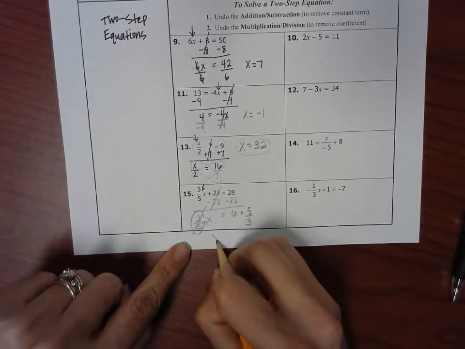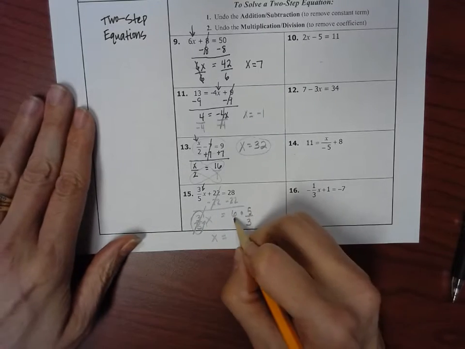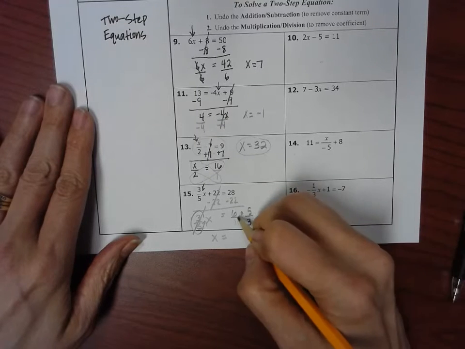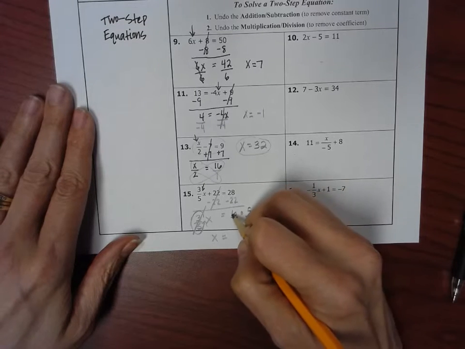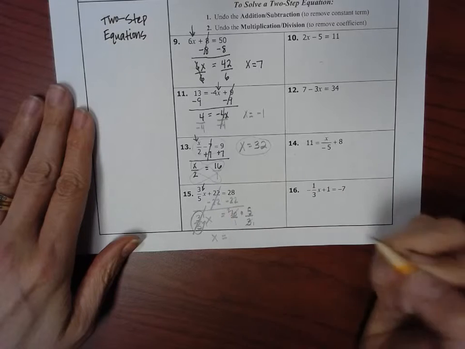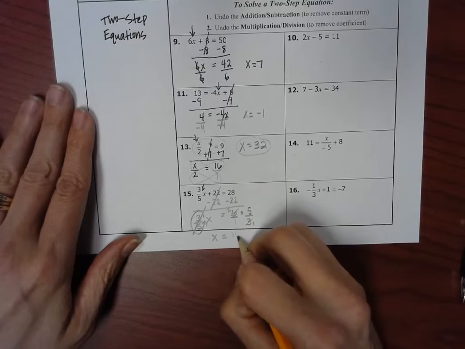Okay, when you do that, x equals, now this is going to cancel because remember this is over 1. 3 goes into 3 one time, 3 goes into 6 2 times. So 2 times 5 equals 10.